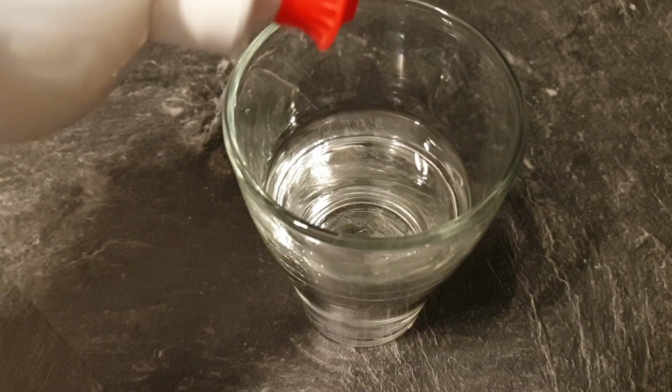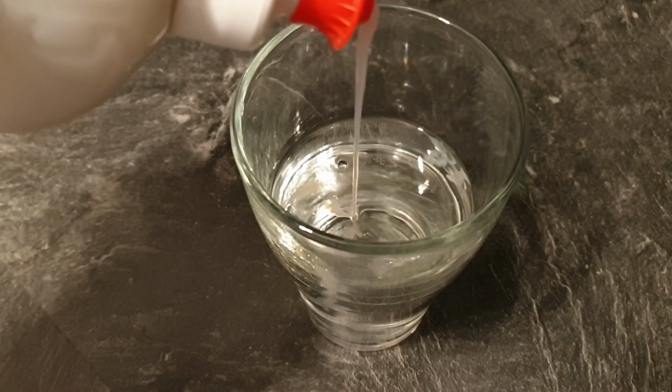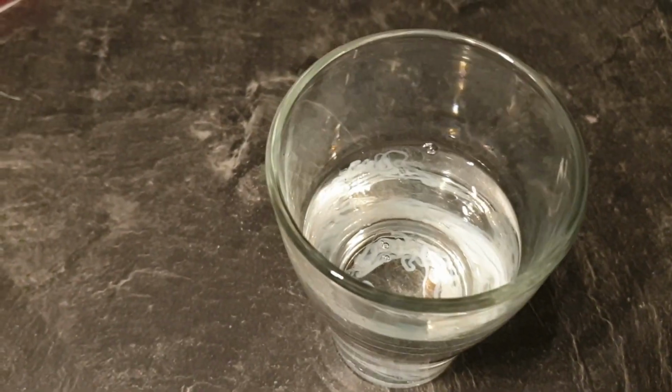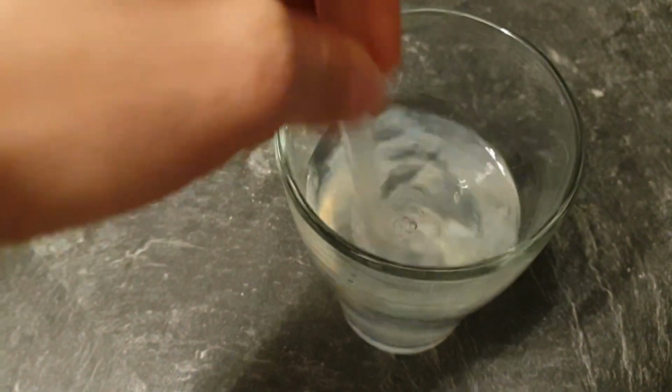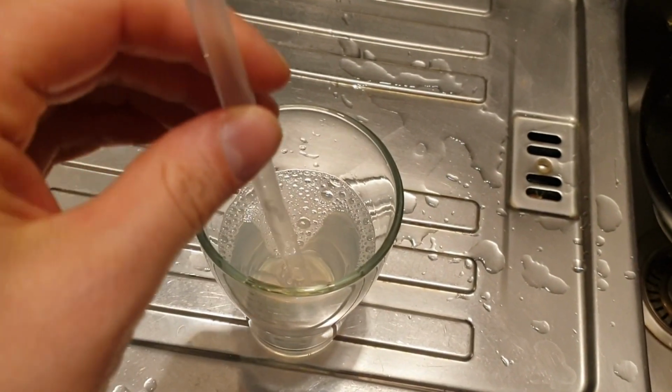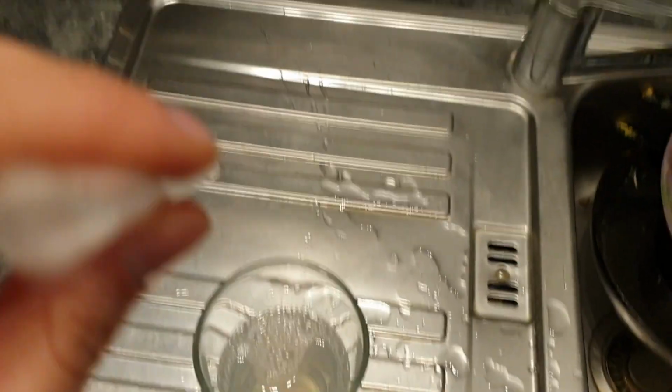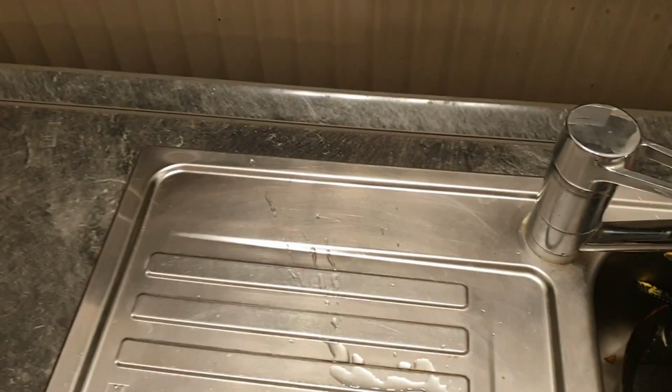In this video, dish soap is filled in a cup of water. A drinking straw is used to mix both chemicals and create soap water. By blowing into the straw, small bubbles are created, which would not be possible for pure water because of the high surface tension.